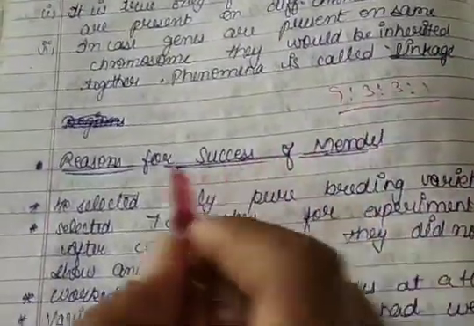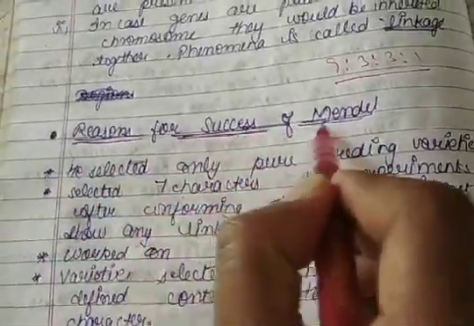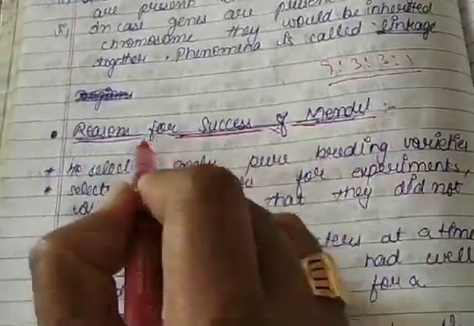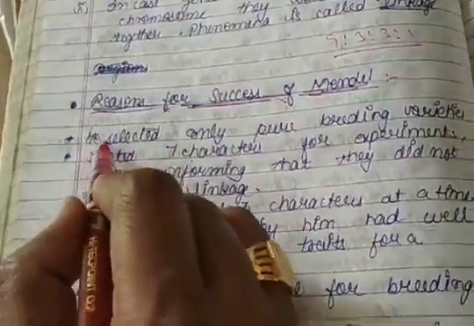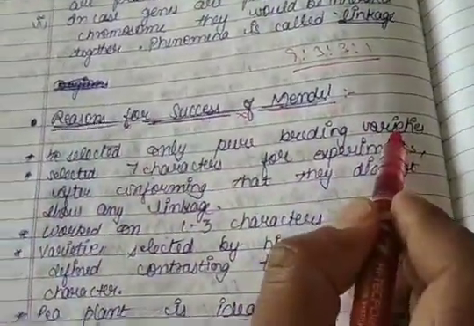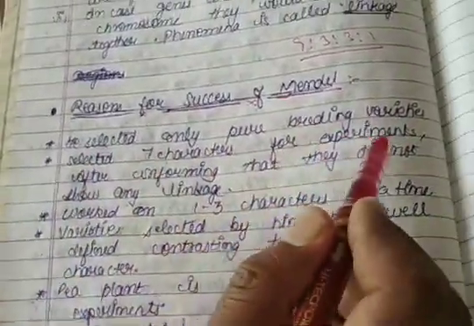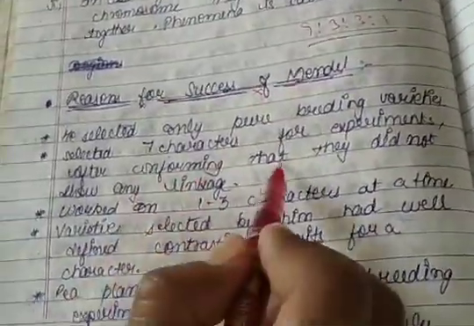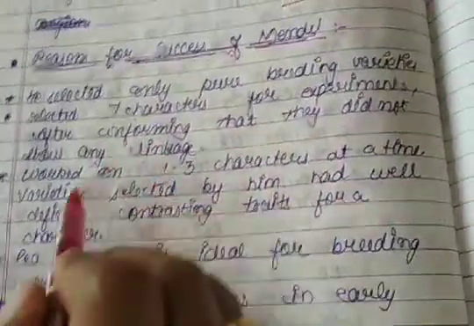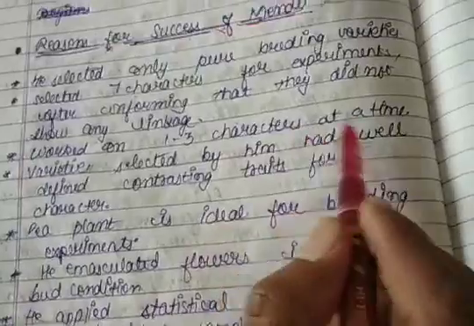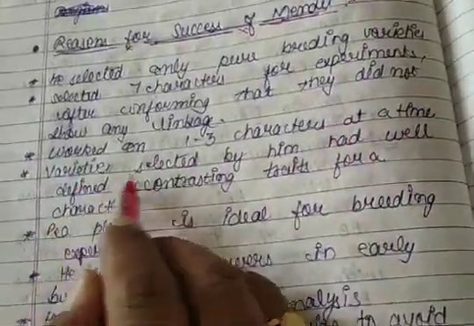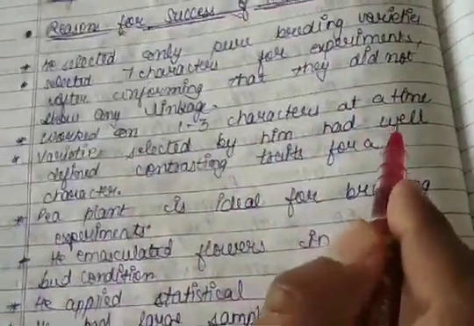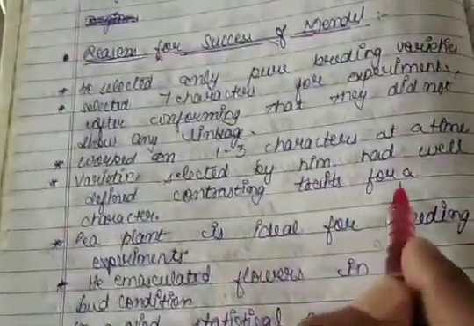Then we come to what was the reason for the great success of Mendel in his experiments on pea plants. First point, he selected only pure breeding varieties. He selected 7 characters for experiment after confirming that they did not show any linkage. He worked on 1 to 3 characters at a time. Next point, the varieties selected by him had well-defined contrasting traits for a character.